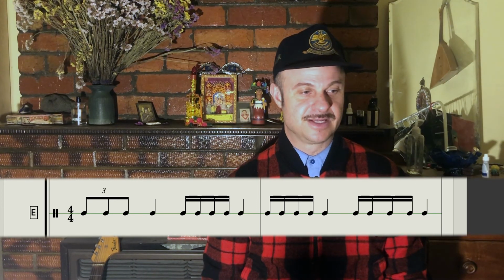All right, question number 7 now. So question number 7, we're looking at F. What is on the first beat of the second bar of F? So what's on the first beat of the second bar in F?